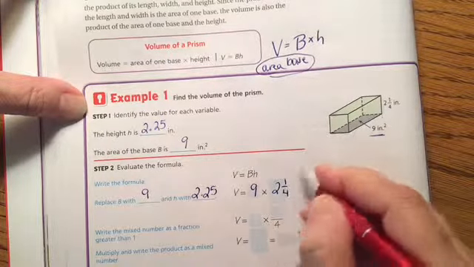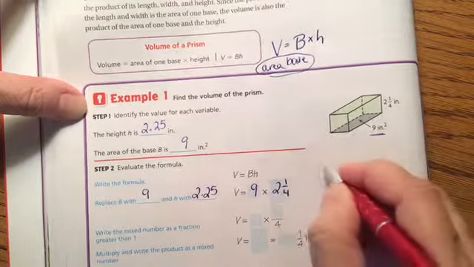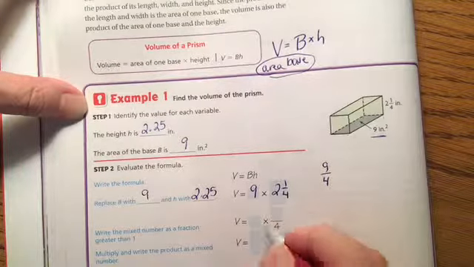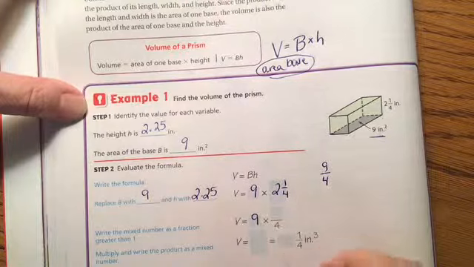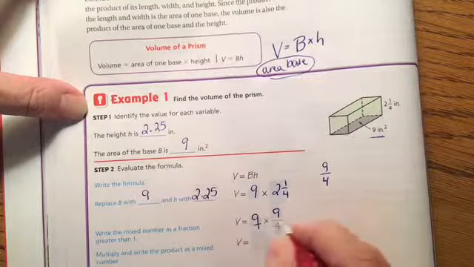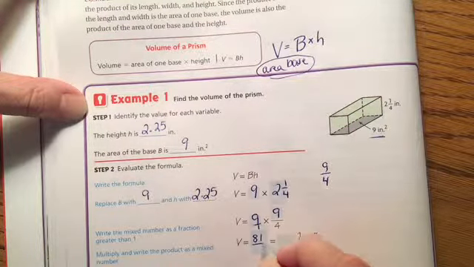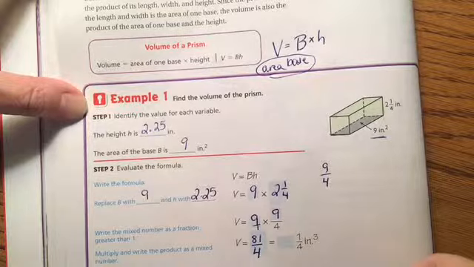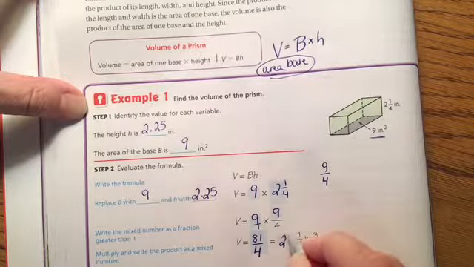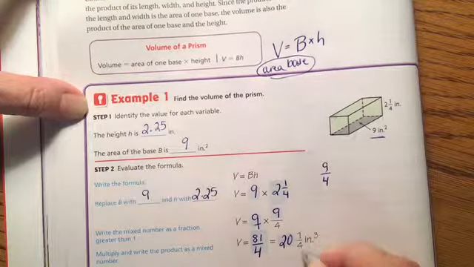And 2 1/4, 4 times 2 is 8 plus 1, so 9/4 is my improper fraction. So that's what they're doing here. So 9 times 9/4, remember this would be 9 over 1. So I get 9 times 9 is 81 over 4. And 4 would go into 80 20 times, and I would have 1/4 left over.